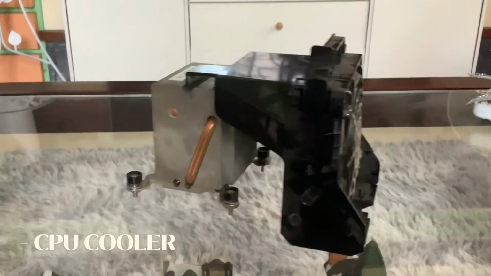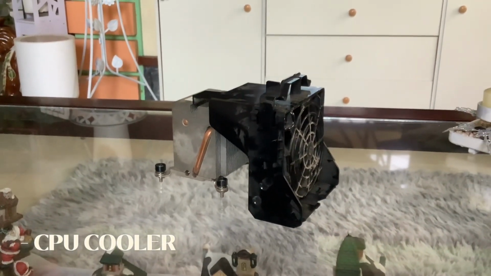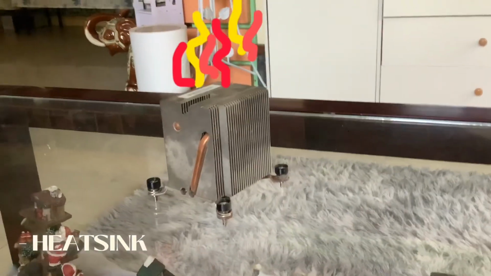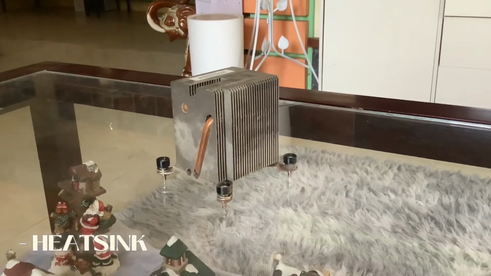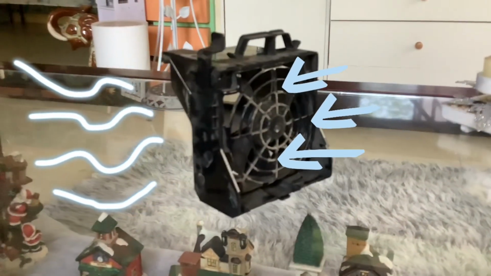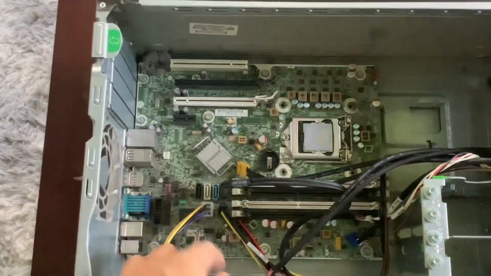So, this is the CPU cooler. It consists of two parts, the heatsink and the fan. The heatsink draws heat away from the CPU using the copper pipes and the fins that you see on the screen. The fan uses airflow to push and dump away the heat that is gathered by the heatsink from the CPU. Okay, so next we're going to be taking the motherboard.